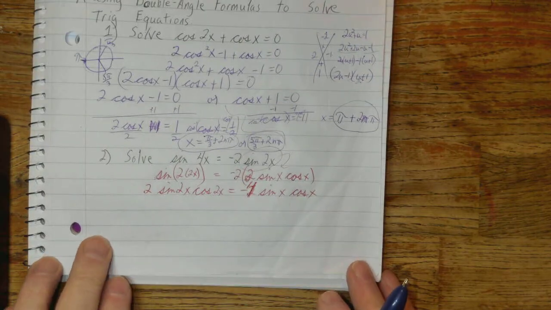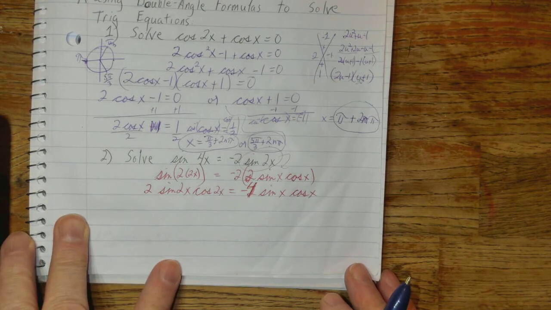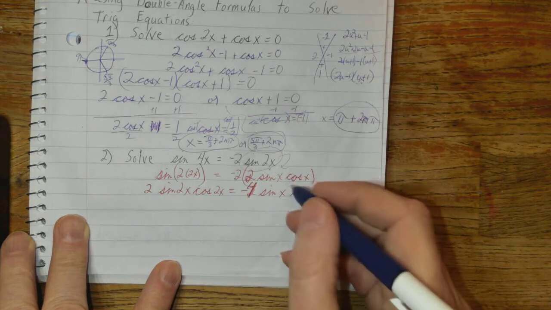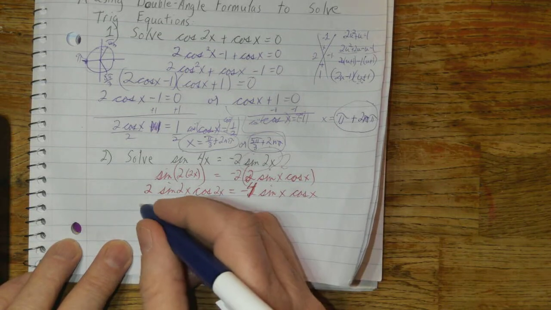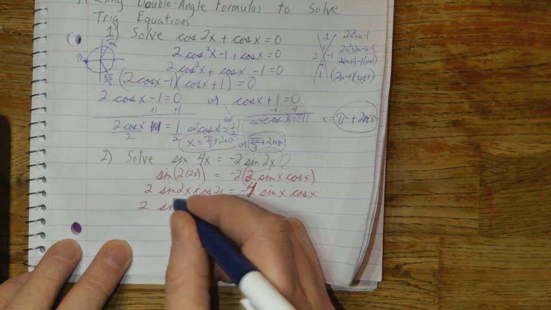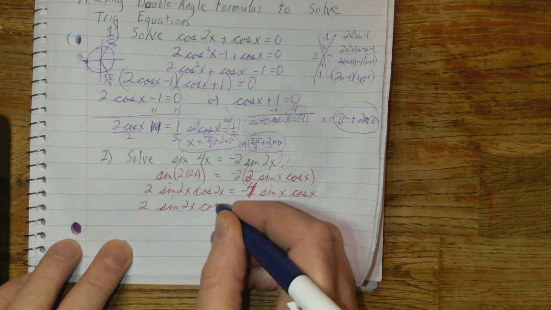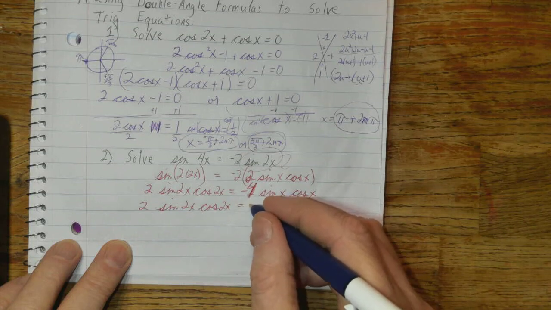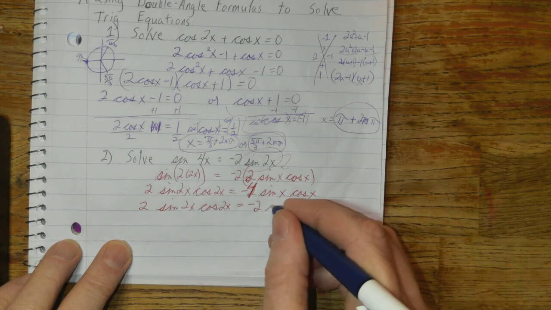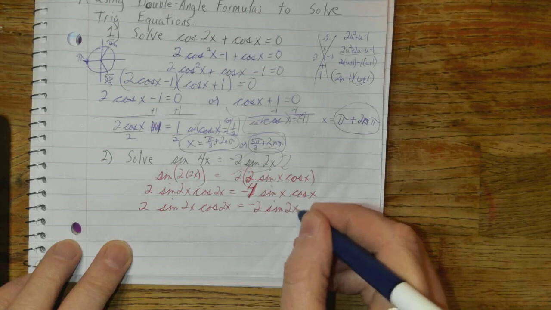So we'll stay with it here a little bit. And actually, what I think I want to do, can you tell I didn't work this out yet? I'm going to keep this 2 sine 2x cosine 2x. Now, there's nothing wrong with what we did here, but I'm going to write this as negative 2 because I see an opportunity here to get rid of something.